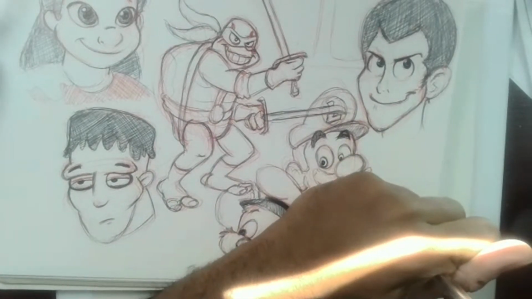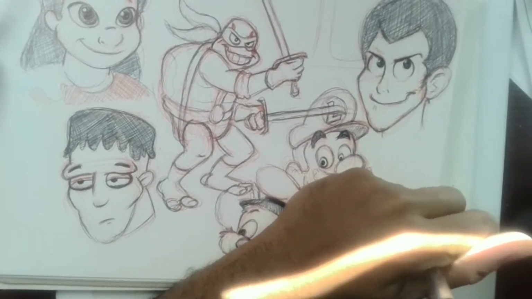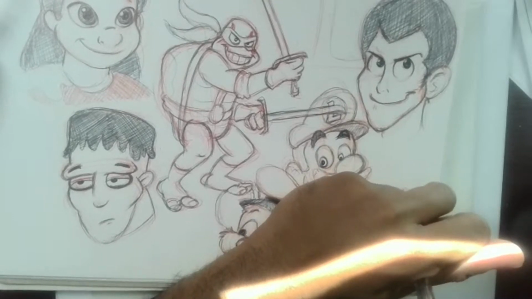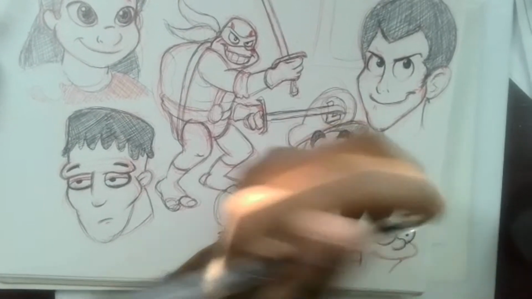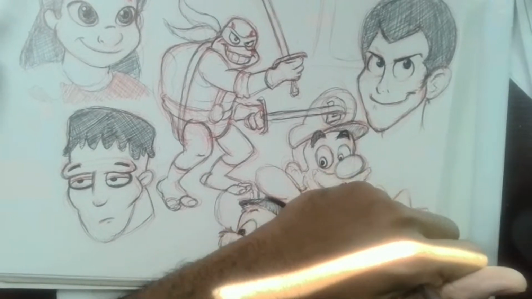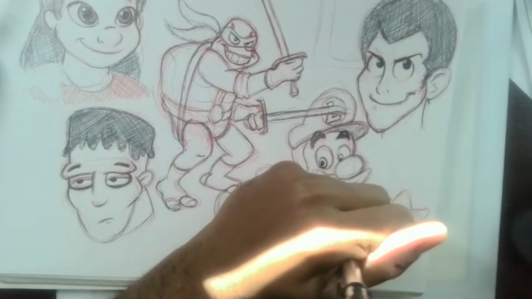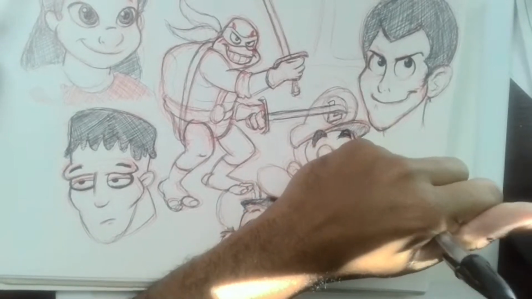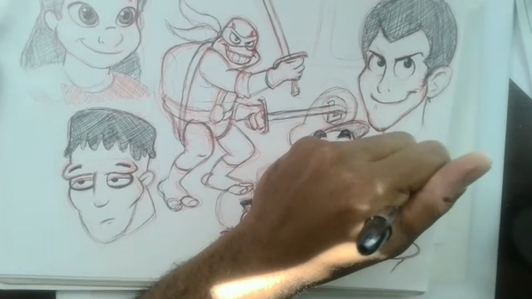There we go. Now, of course, as usual, let's get our black pen out again. All right, so let me get their spiky hair more defined.